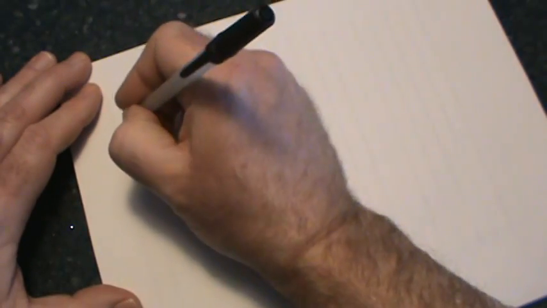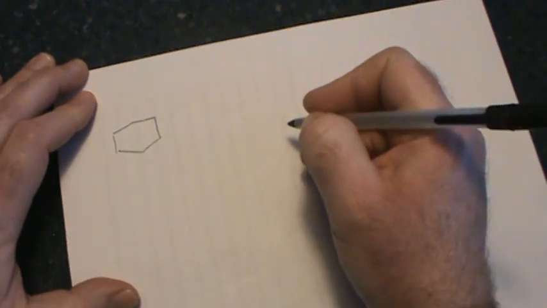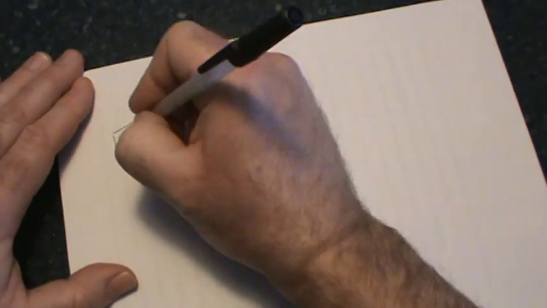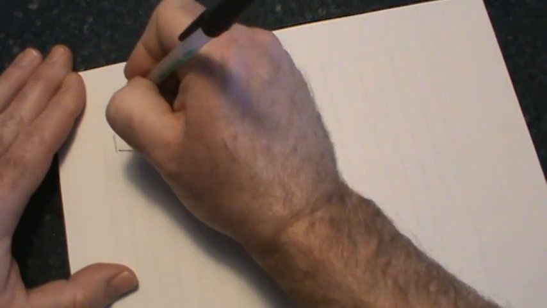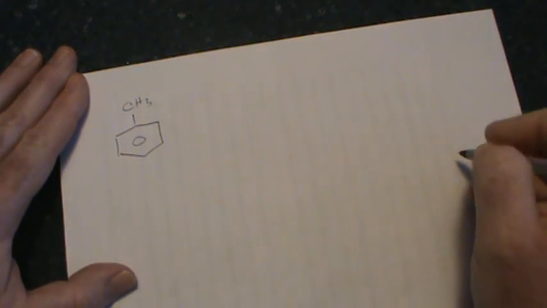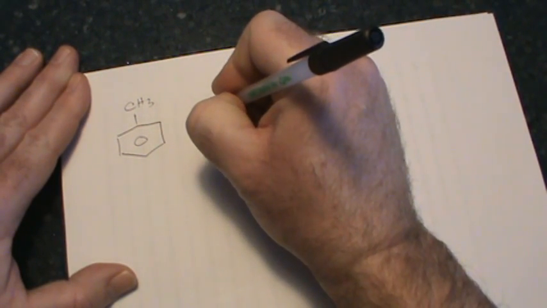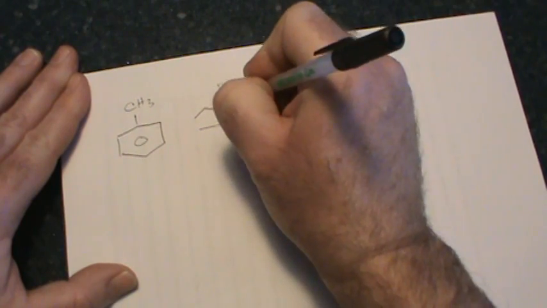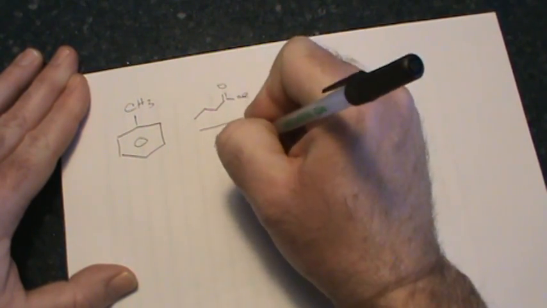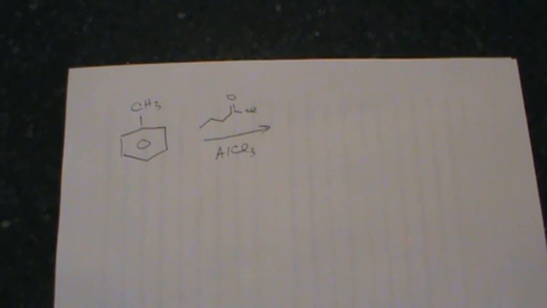I think we're ready now to just start looking at some example reactions in which we try to prepare either a di or tri or other polysubstituted aromatic. So let's, for example, start with toluene, and let's try a Friedel-Crafts acylation. And ask the simple question, where will this new acyl group add to the toluene molecule?